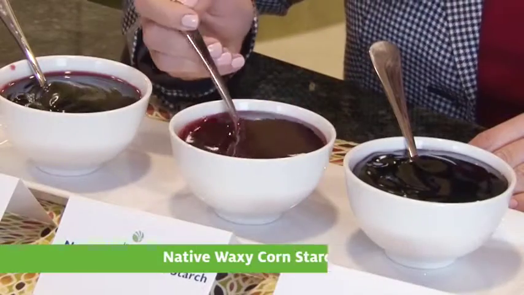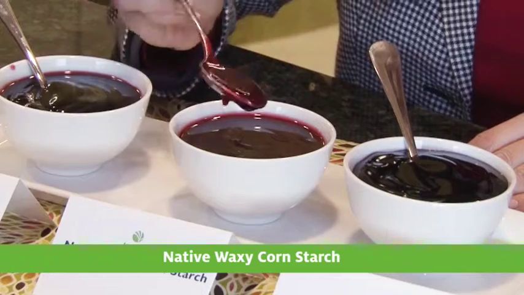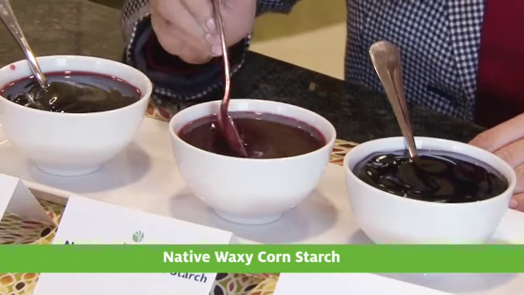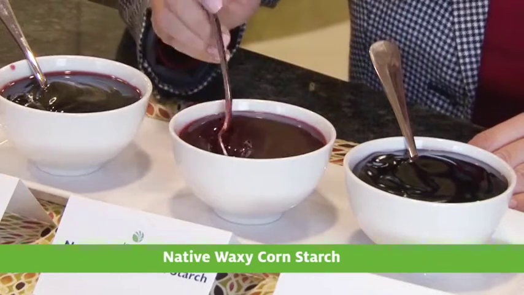In this second preparation, you can see what will happen if you replace modified food starch with its native counterpart. In this case, it's a native waxy corn starch. This fruit preparation has a very unappealing, cohesive texture because basically the native starch did not survive processing.